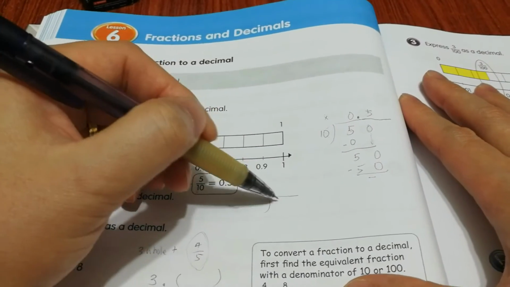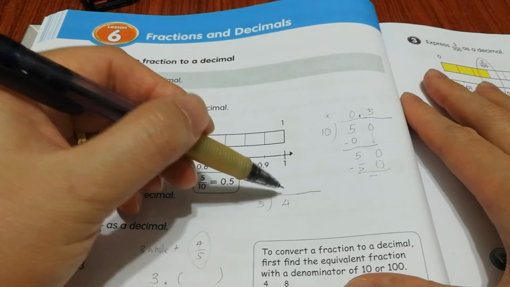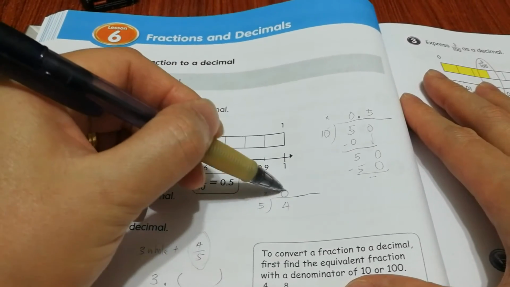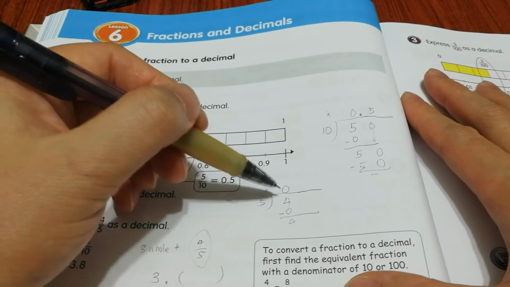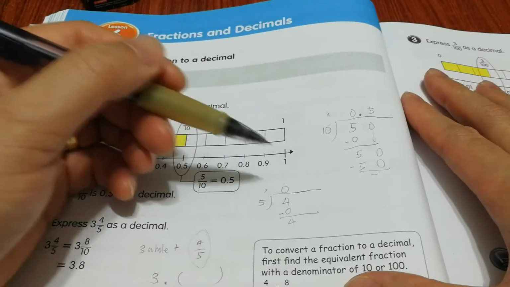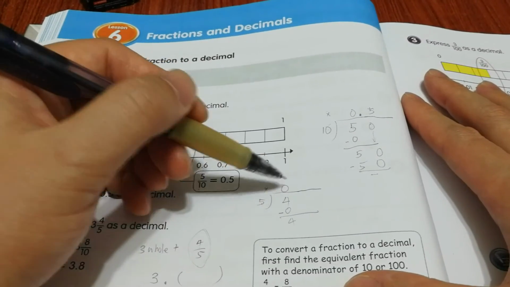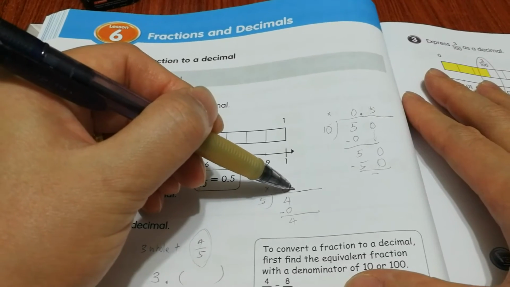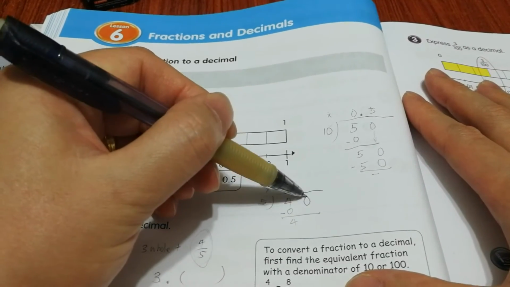4 is inside the house, 5 is outside the house. So when we divide, 5 times nothing, which is 0, we get 4 again. Now you'll be thinking, why do we do this useless thing? Why do we need to times 0? You have to do this because if you don't, you can't put your decimal here. Once you put your decimal, you can put a 0 here.